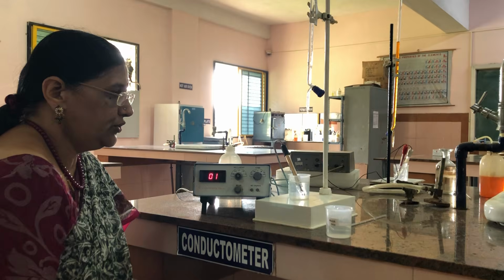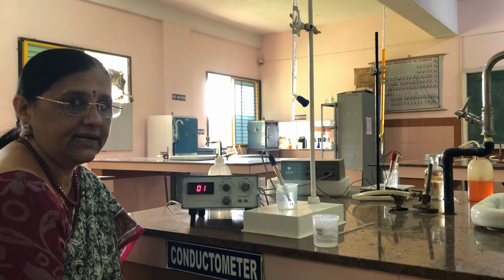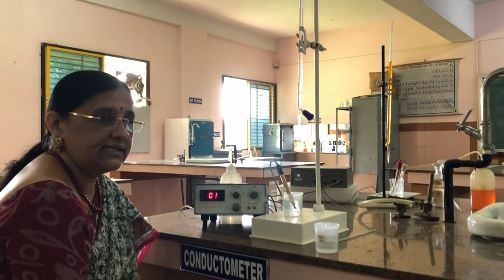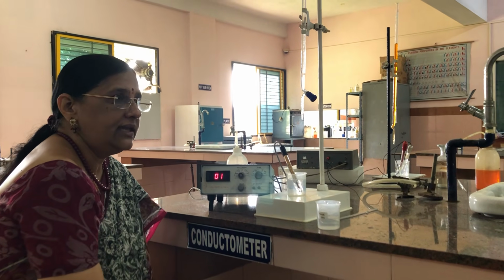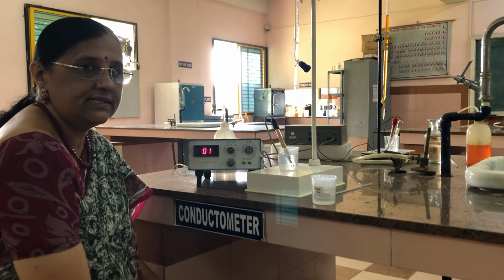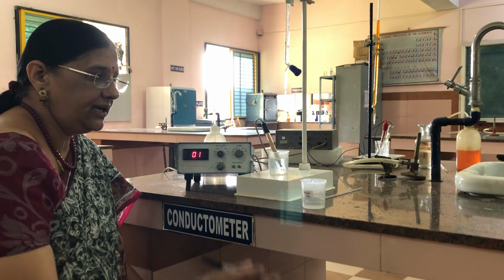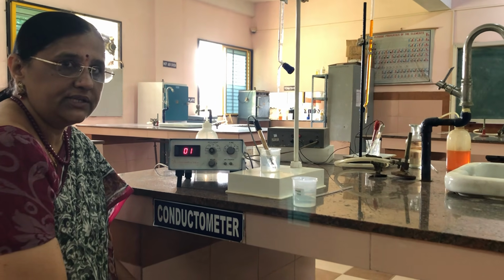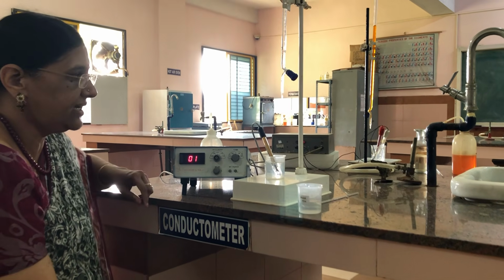Now when I say conductometrically, you have to understand what conductance is. Conductance is nothing but the reciprocal of resistance. There are three main types of conductance: specific conductance, molar conductance and equivalent conductance. But in this experiment, we are measuring the specific conductance. You have to know what specific conductance is.